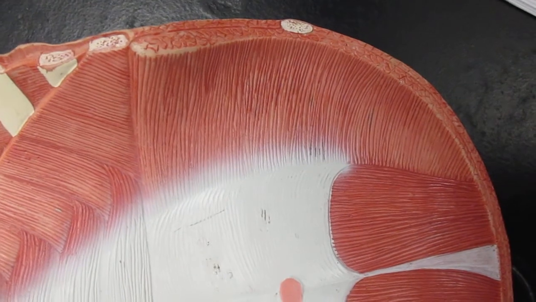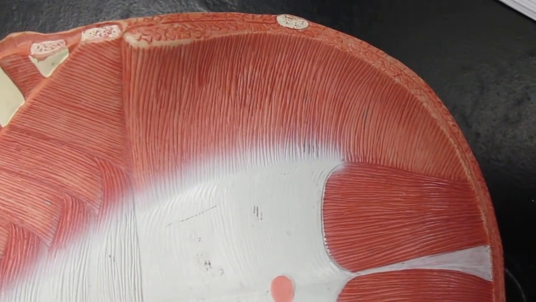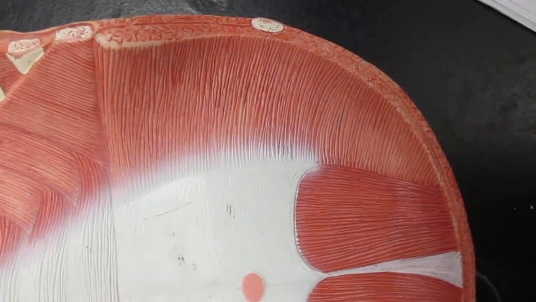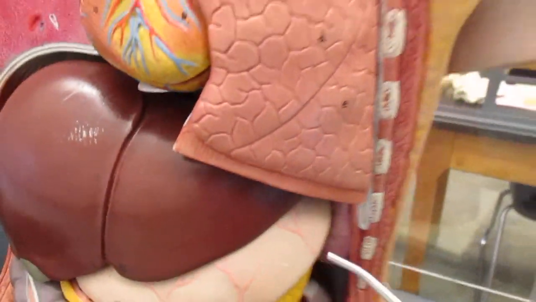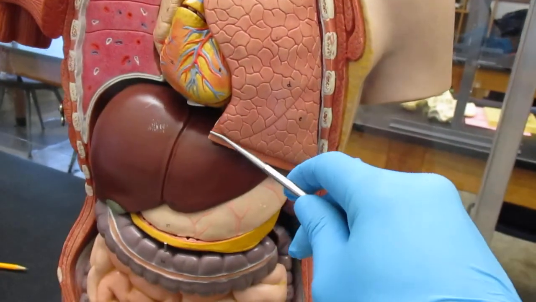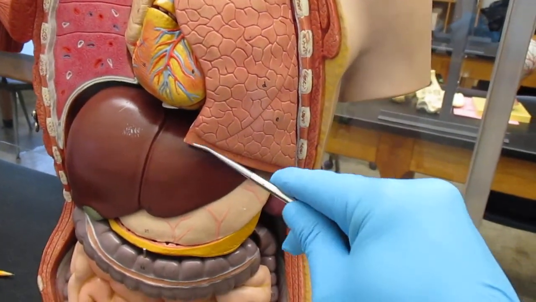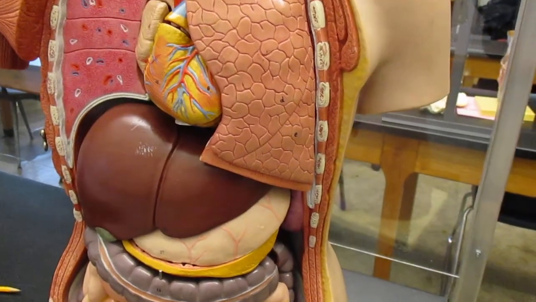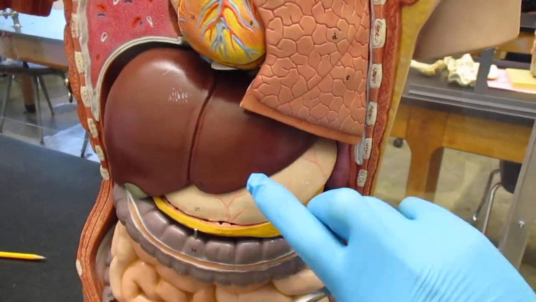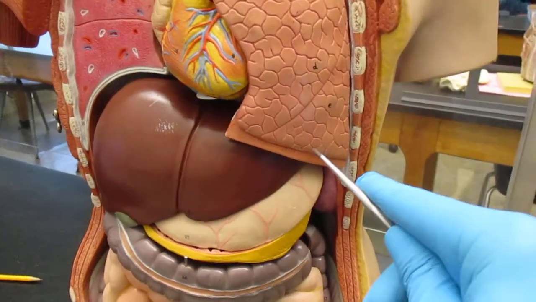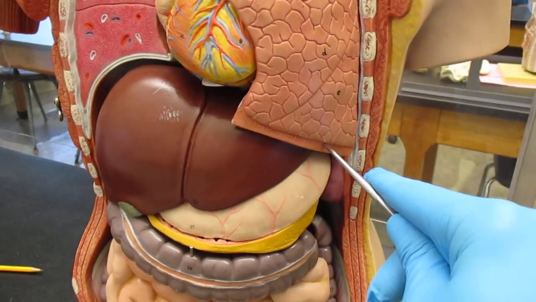And next I want to show you the diaphragm muscle. Remember that the diaphragm muscle is going to divide the thoracic cavity from the abdominal pelvic cavity. Diaphragm.